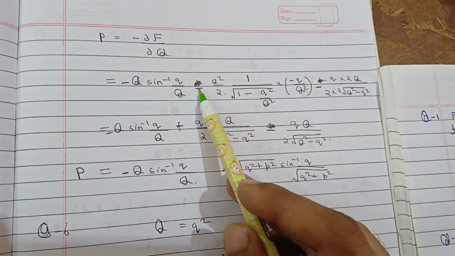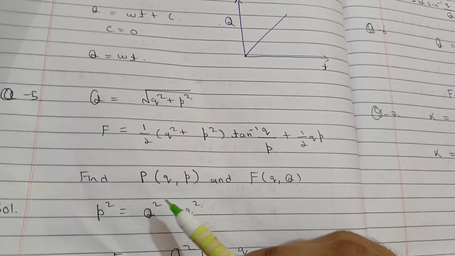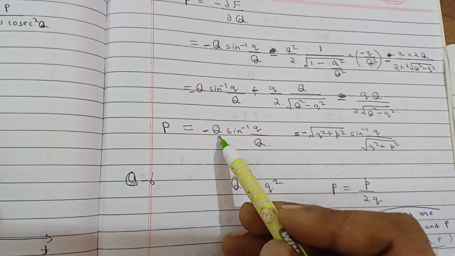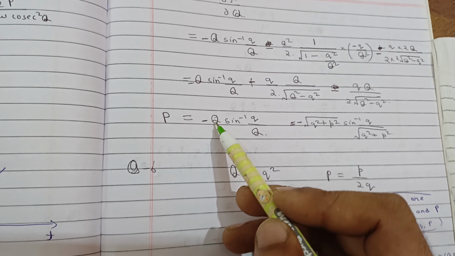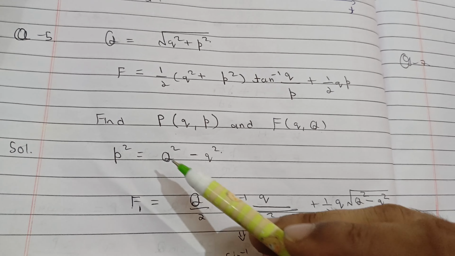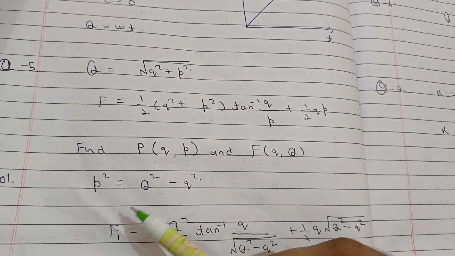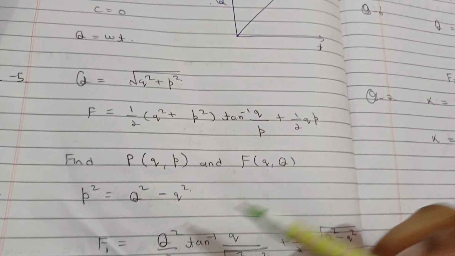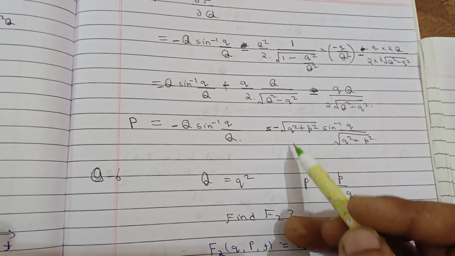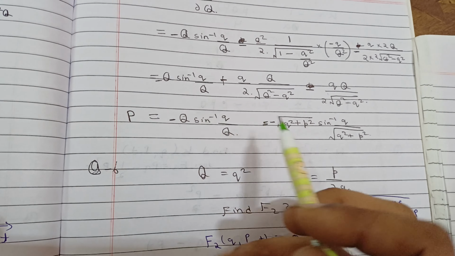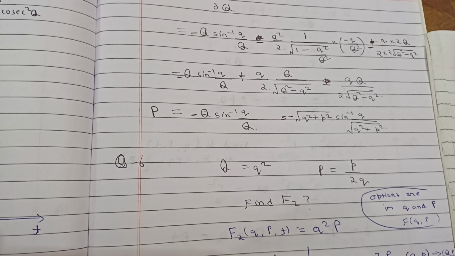So now you need to find this capital P in terms of small q and small p, but you have here this capital Q. So you need to remove this capital Q in terms of small p. So you know this relation, we already found this. Q square is equal to p square plus q square. So you will substitute in place of capital Q, under root p square plus q square. So this will be your answer, meaning the capital P in terms of small q and small p.